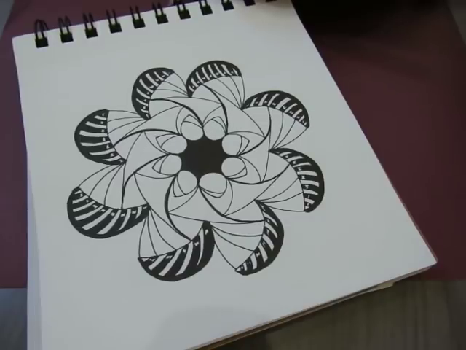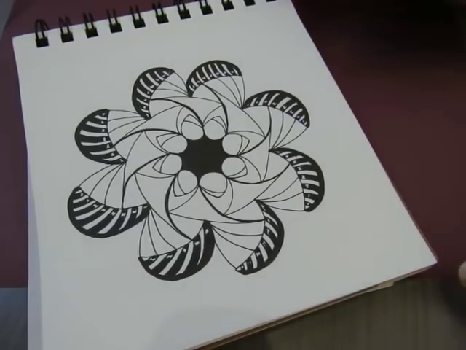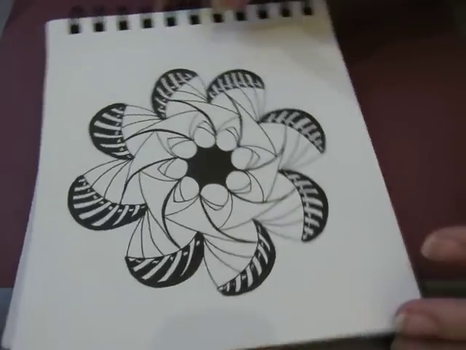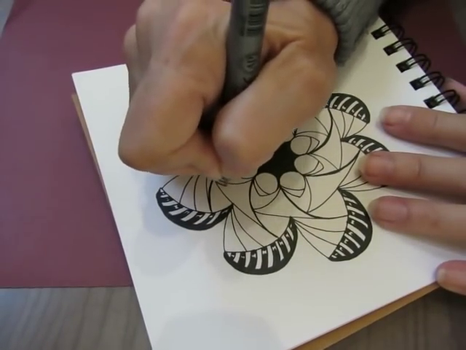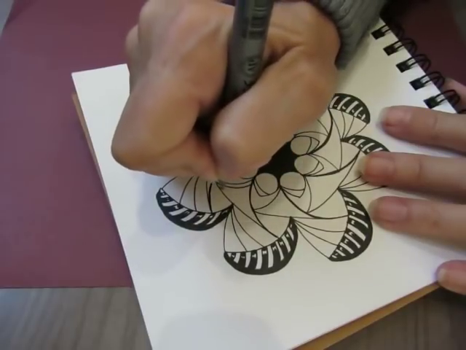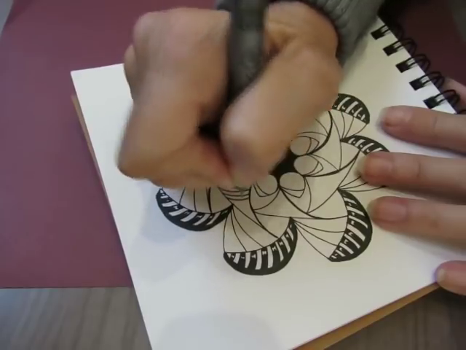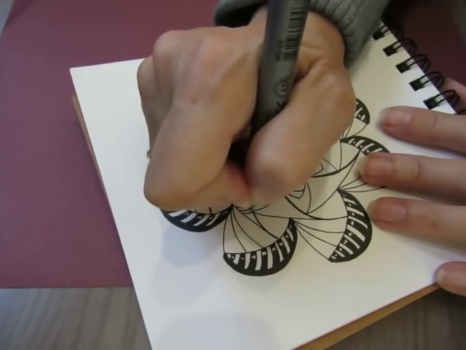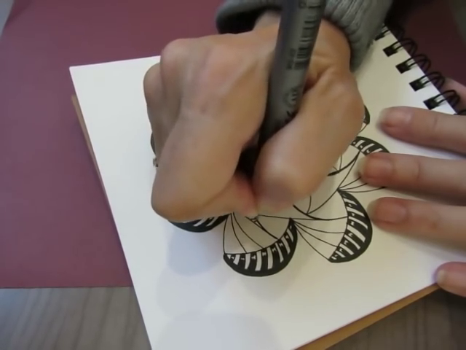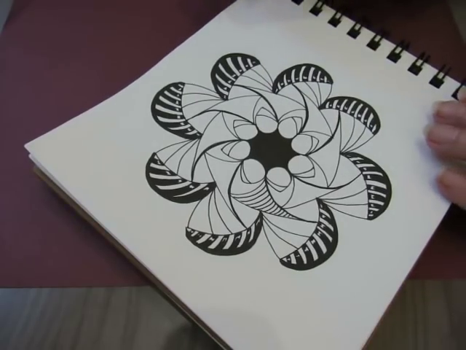Okay. Now what do I want to do? I like that, but I think I'm just going to fill these this way. I'm not going to do striping in here, but I'm just going to fill this, and that will make it sort of a grayscale. I like that. Okay.